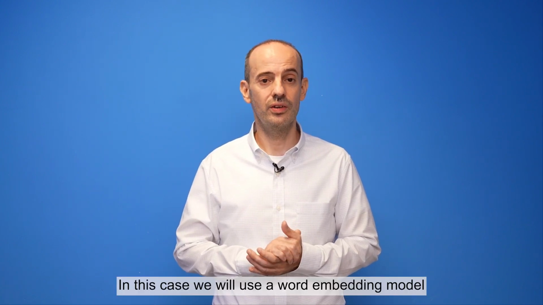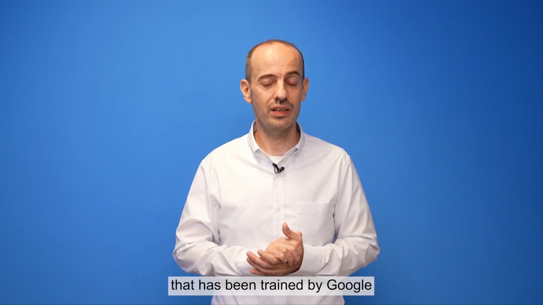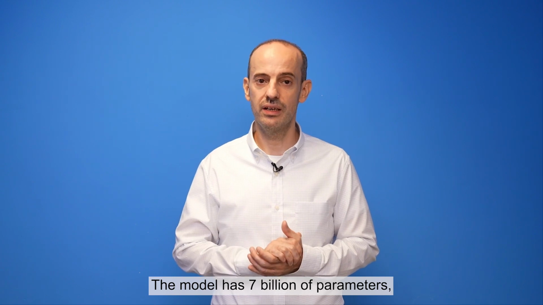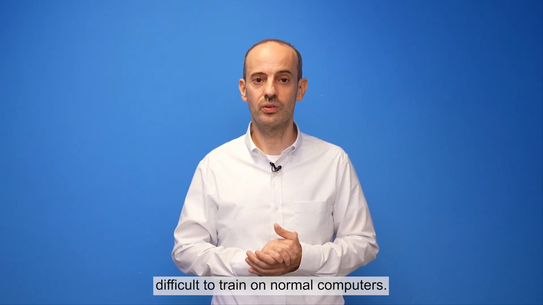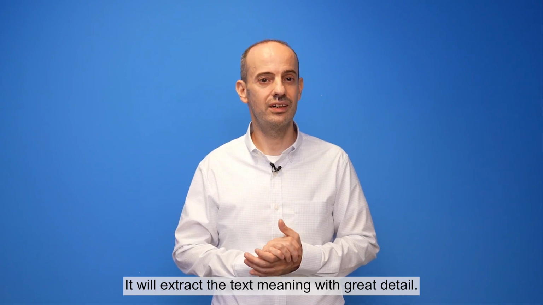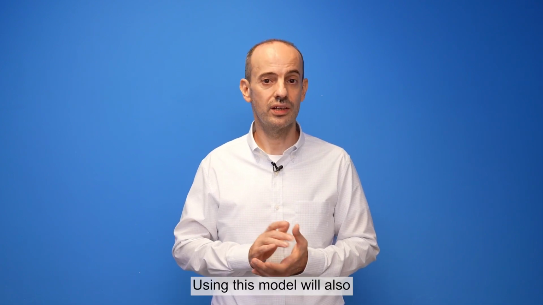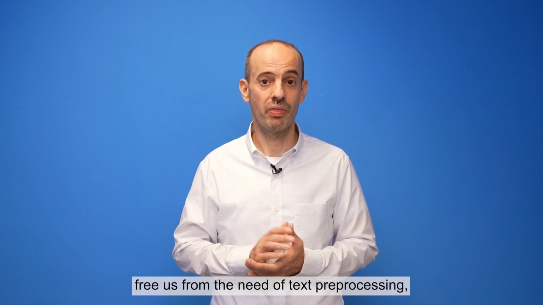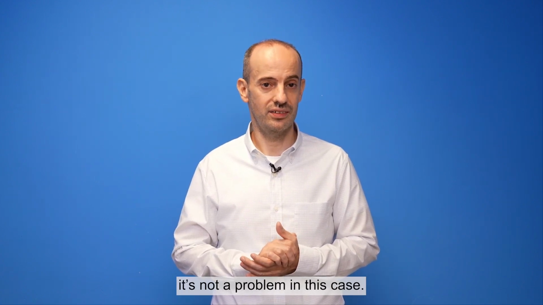In this case, we will use a word embedding model that has been trained by Google on a large corpus. The model has 7 billion parameters, difficult to train on normal computers. It will extract the text meaning with great detail. Using this model will also free us from the need for text preprocessing. It is not a problem in this case.